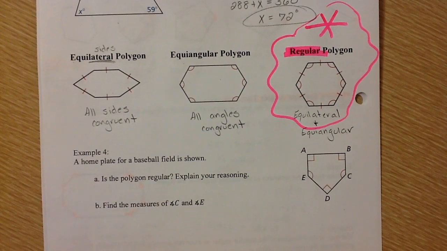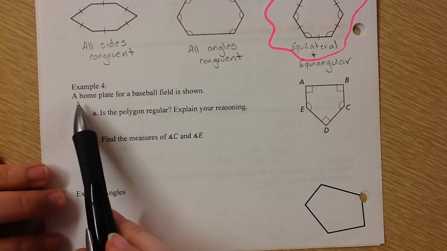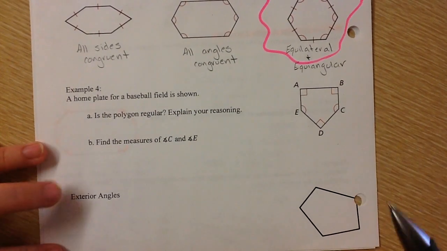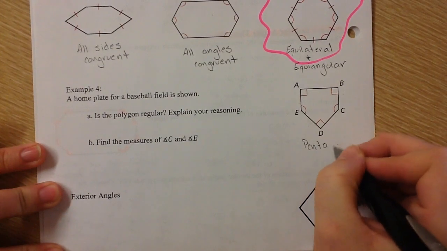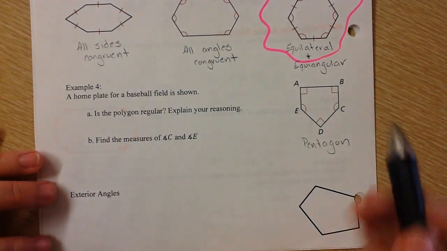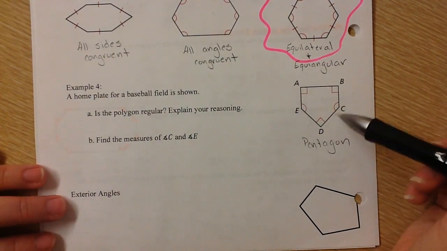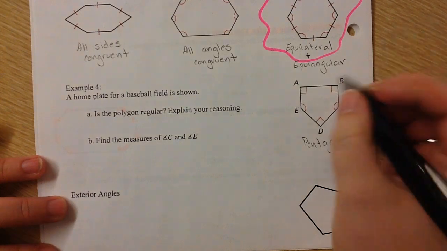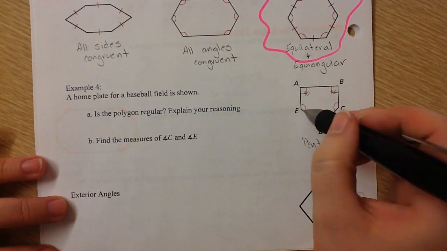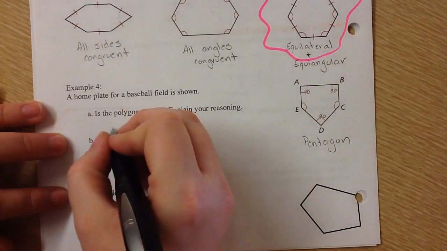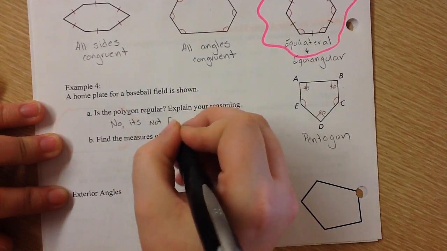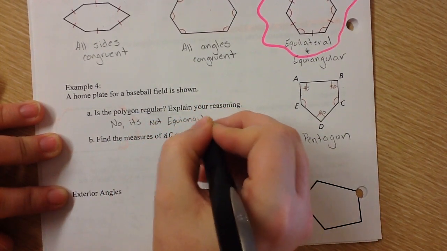In example 4, a home plate for a baseball field is shown. Here's home plate. It's a 1, 2, 3, 4, 5-sided figure. That's a pentagon. Is the polygon regular? Explain your reasoning. Well, I don't know anything about the sides, but I do know this is a 90-degree angle, this is a 90-degree angle, this is a 90-degree angle, but these two are not. So is it regular? No, because it's not equiangular. All of the angles are not the same.